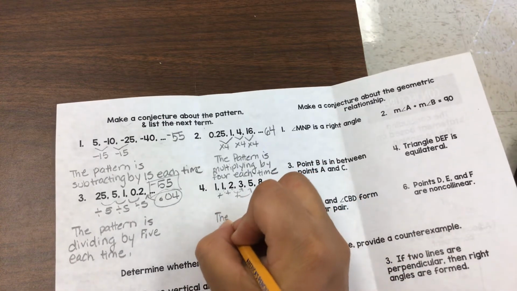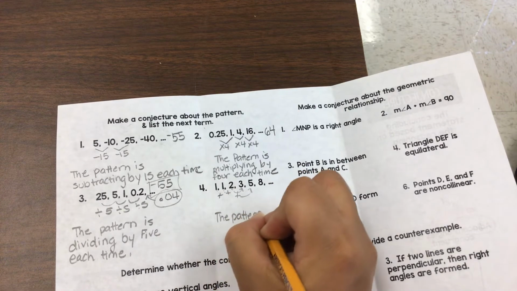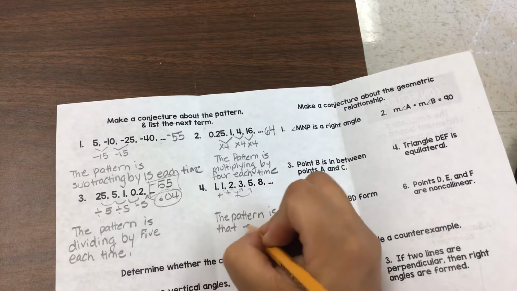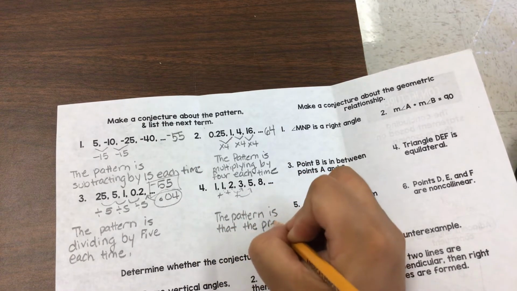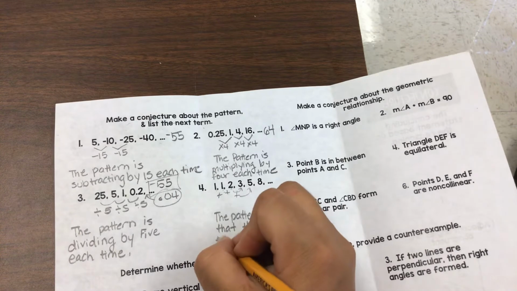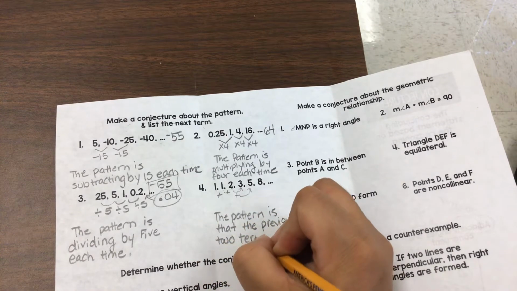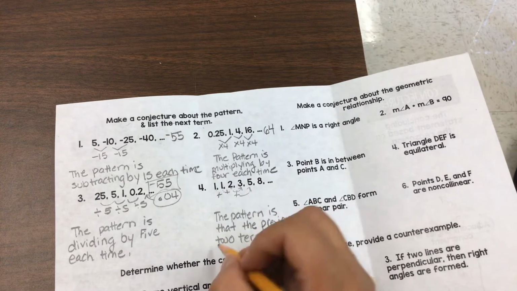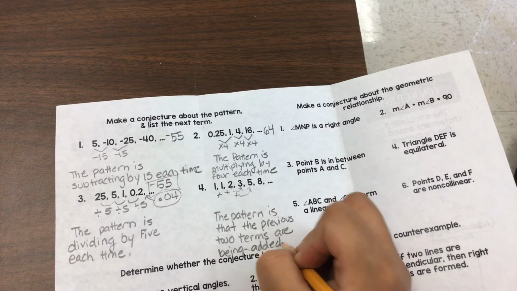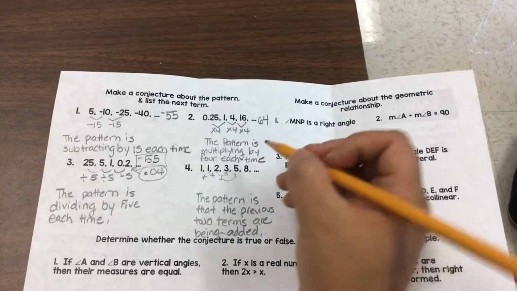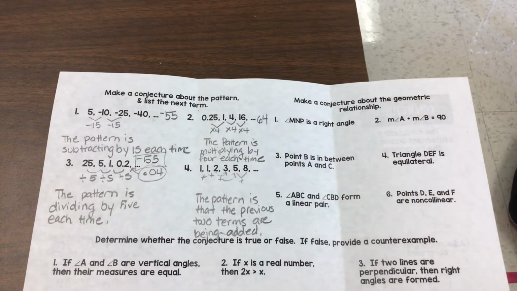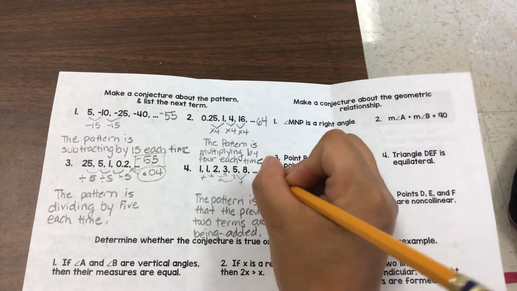So the pattern is that the previous two terms are being added. That means that our next number is 5 plus 8, making it 13.